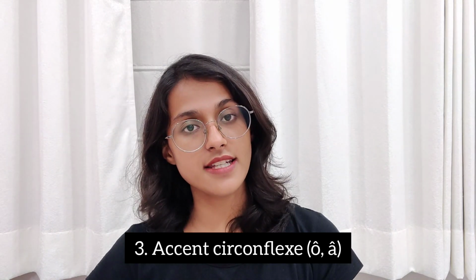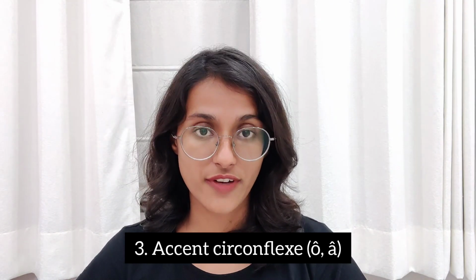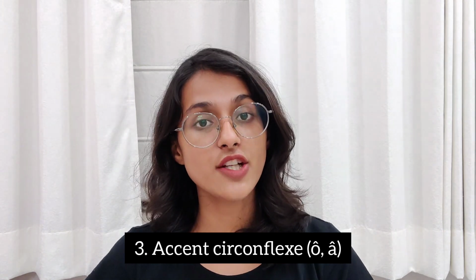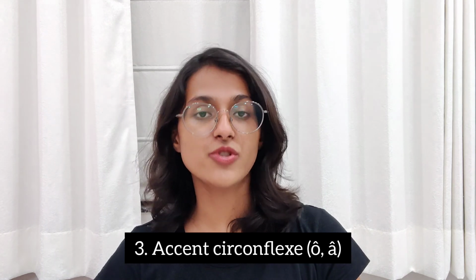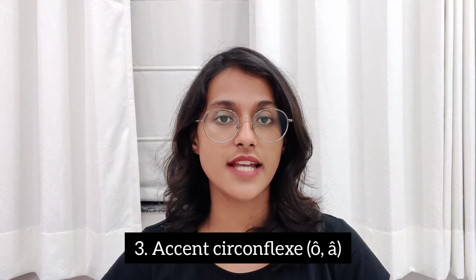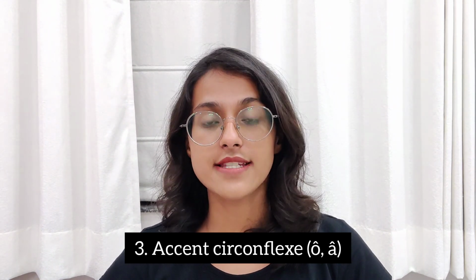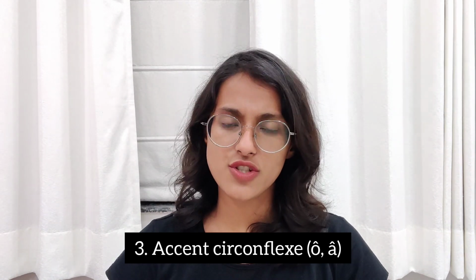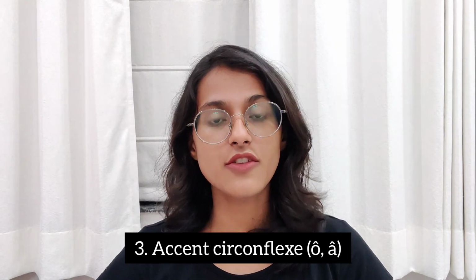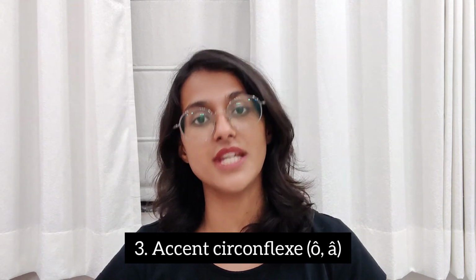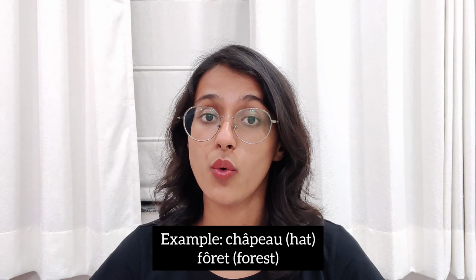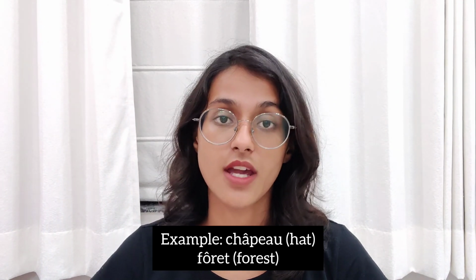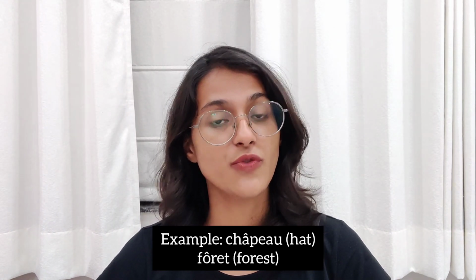Now the third accent is accent circonflexe. Accent circonflexe. Now this is a triangle-like symbol which is usually found on top of letters like O and A. And it does not change the pronunciation much. The main difference it brings is in the meaning. It is usually found in words like chapeau, which is a hat, forêt, which is forest, and so on.